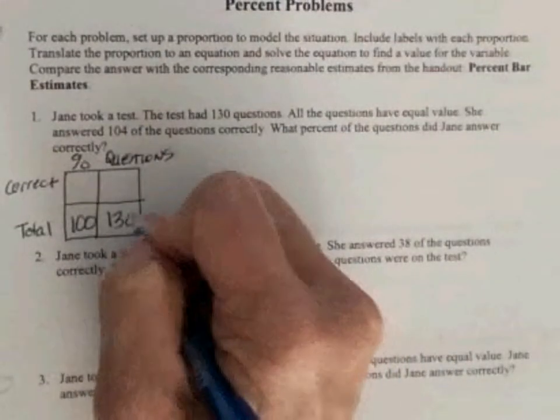So that was 130. Is this kind of like lattice? Like when you multiply lattice? I don't know, I'm not familiar with that, it might be.